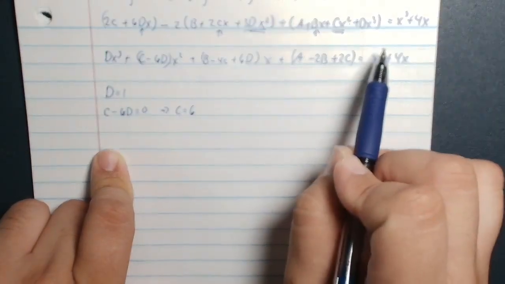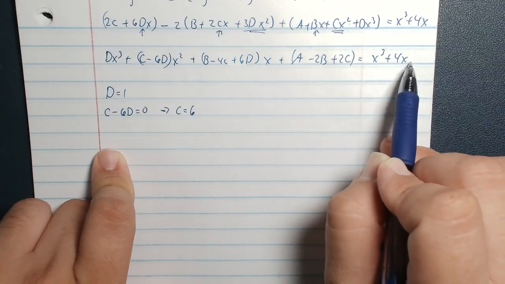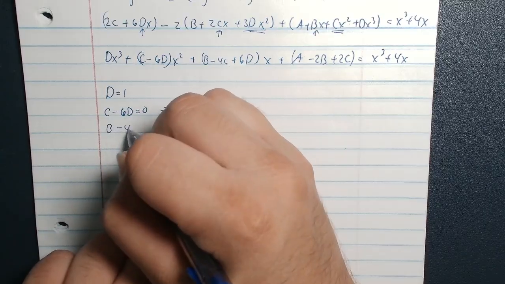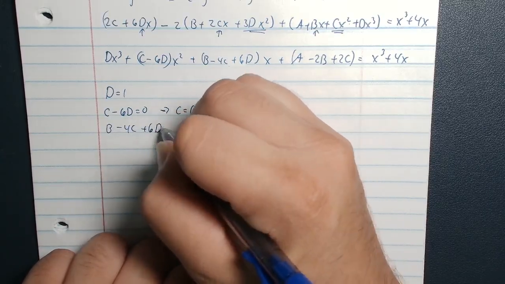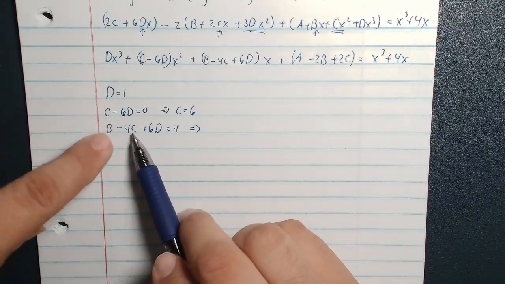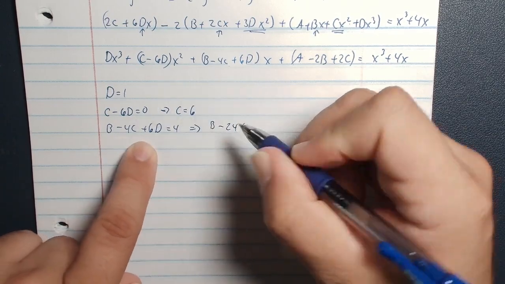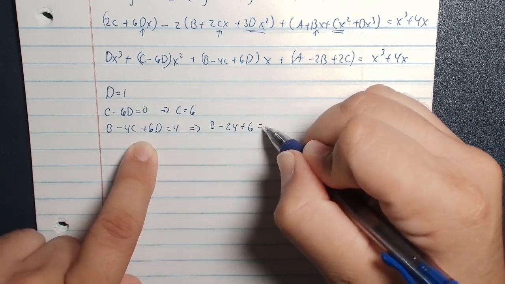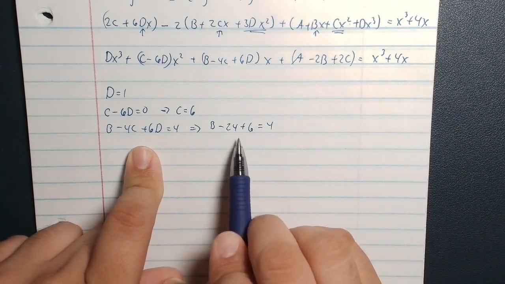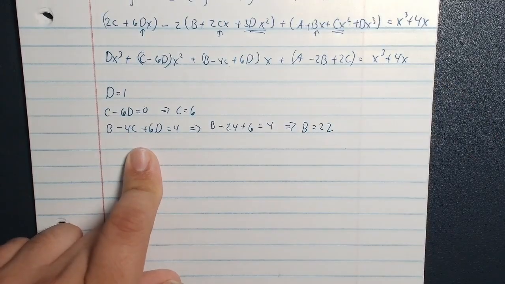The next one tells me that my b minus 4c plus 6d x must equal 4x. So this must equal 4. b minus 4c plus 6d equals 4. But of course, you can always just plug these in here. C is equal to 6. So I've got b minus 4 times 6 is 24, plus 6 times 1 is 6, equals 4. Negative 24 plus 6 is negative 18. And add that to the other side. That gives me b is equal to 22.